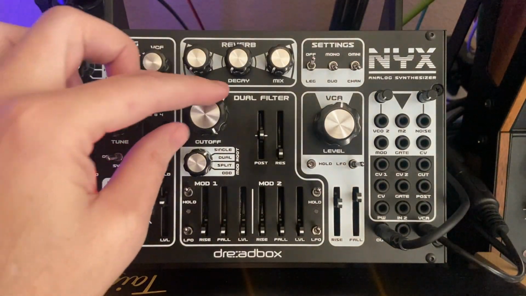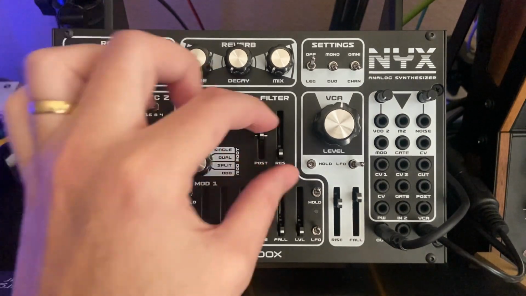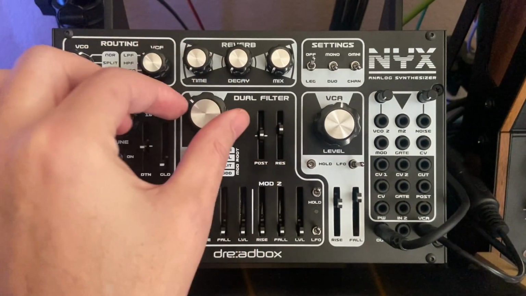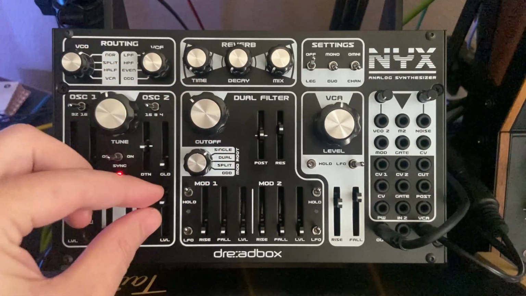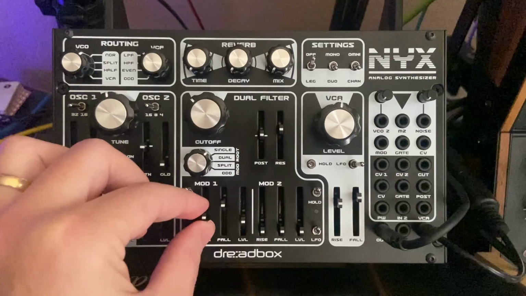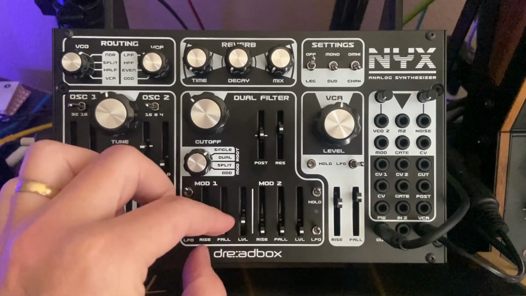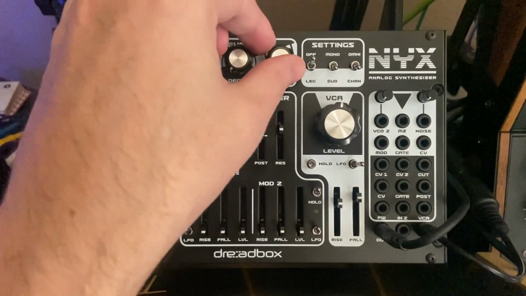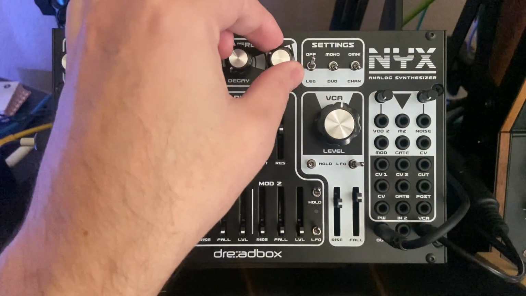I don't know if it will. Let's get some reverb in here.